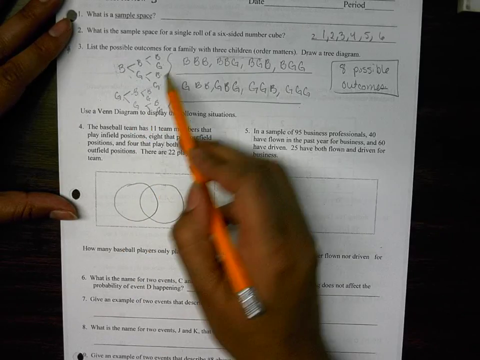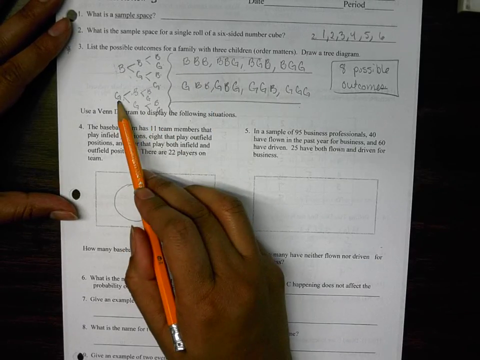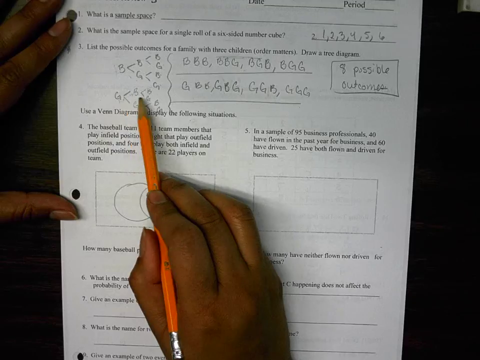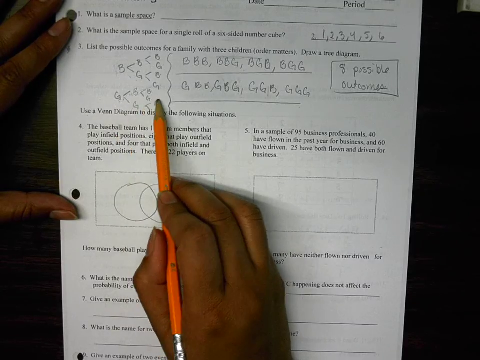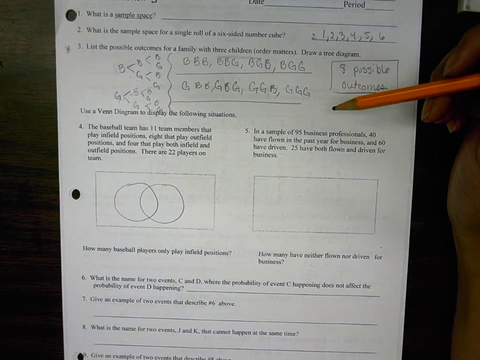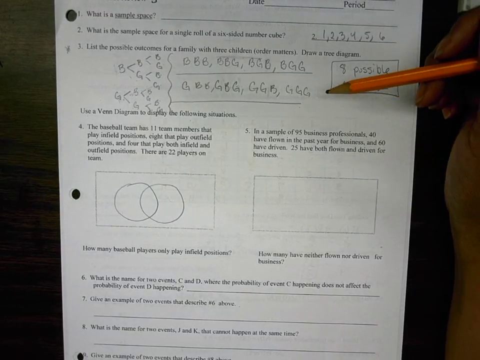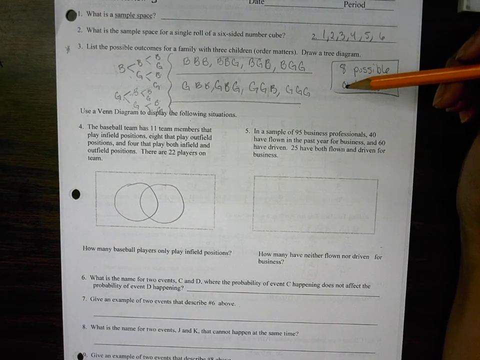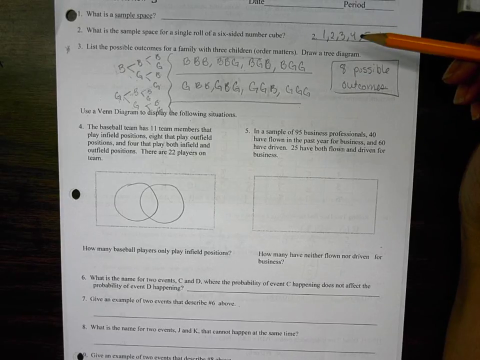With 4 children, you'd add another section to the tree. So girl, boy, boy, girl, girl. And then girl, girl, boy, girl, girl, girl. And that's where we got this list from. It's always going to have 2 options, right? Yes. It's always going to go boy, girl. Okay. Got it?